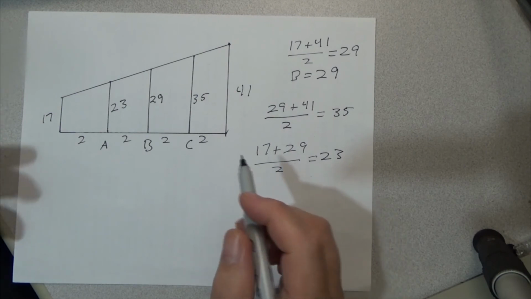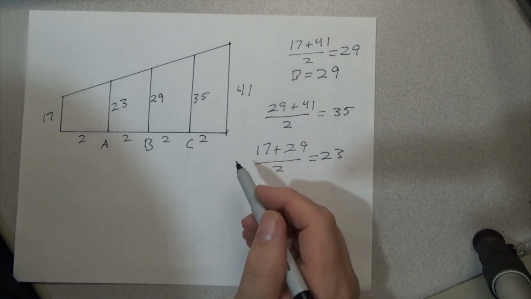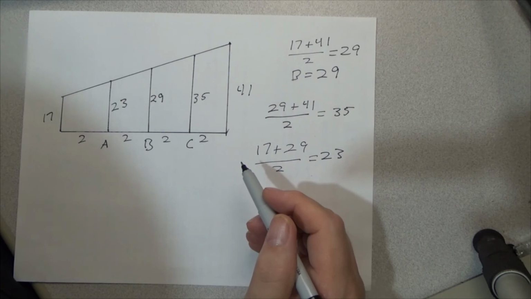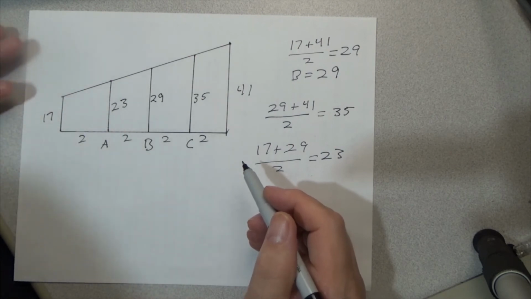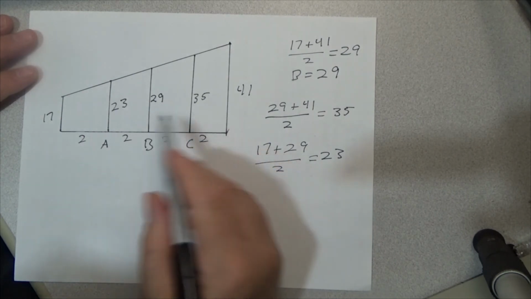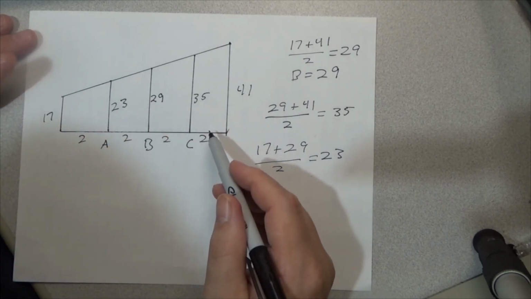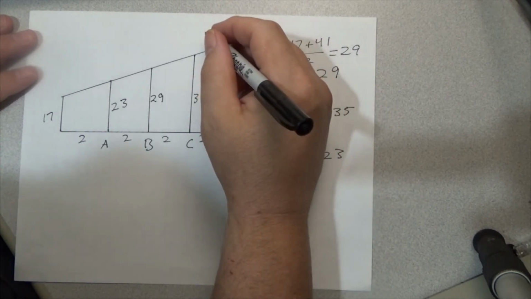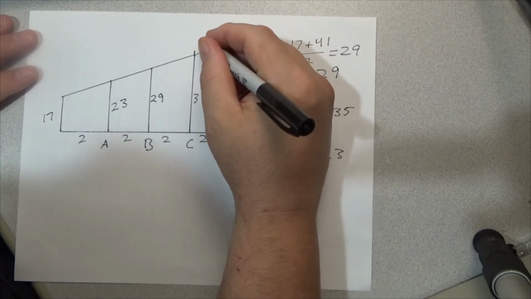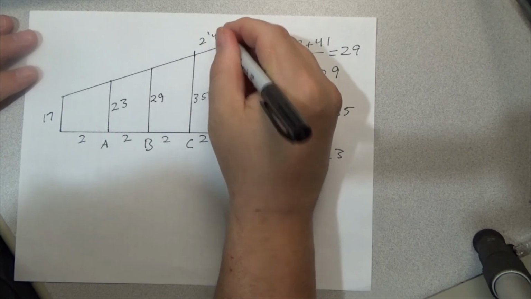So how do I know that these are medians? Let's see. Well, they don't specifically tell me that this line is parallel to that. I didn't even see that top. Every one of these, the distances from here to here, all of these are 2 feet 4 inches, all of them.